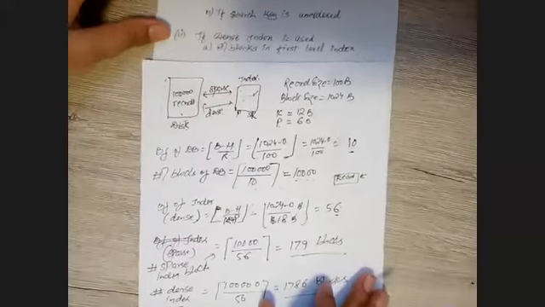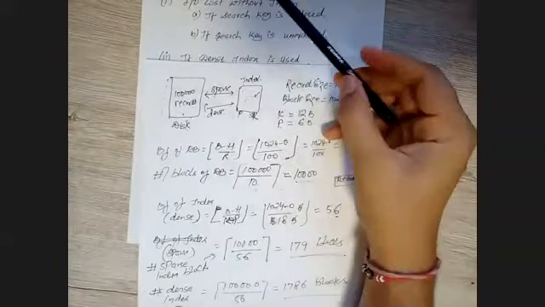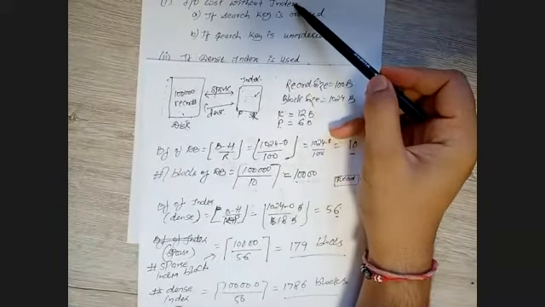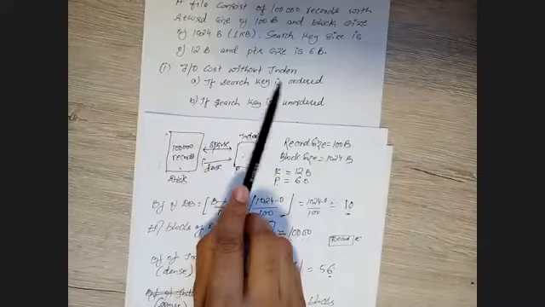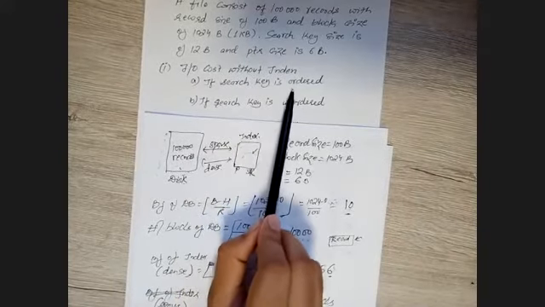Okay, let's see the question. What's it asking? Input output cost without index. What is the input output cost without index if the search key is ordered?